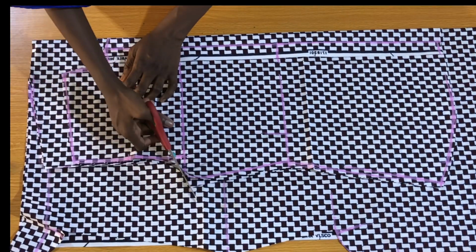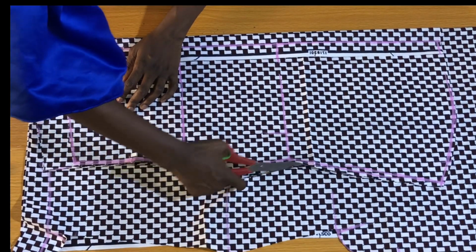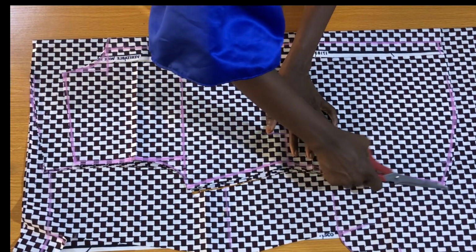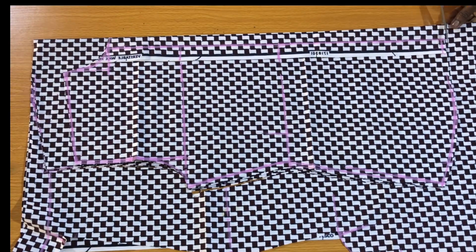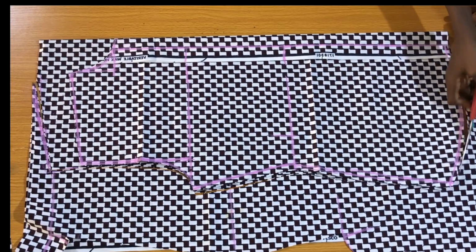So we have different methods of placing the front piece on the back piece, but I choose this method because I think it's simpler to explain and also easier for beginners to make their own shirts without physical training.